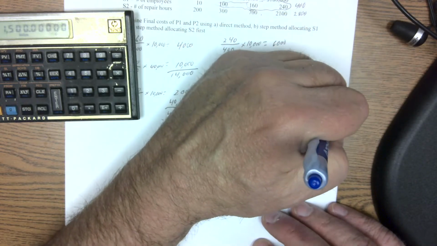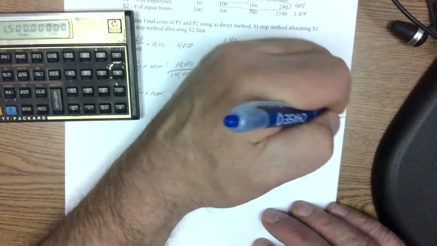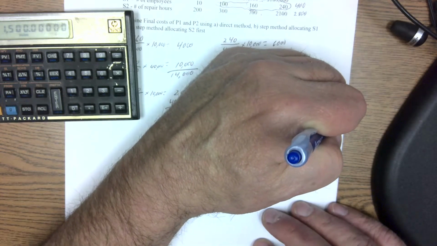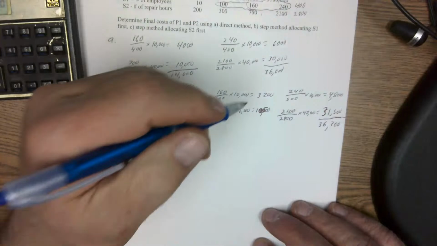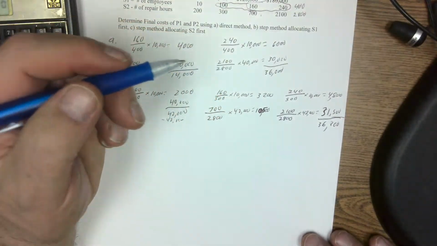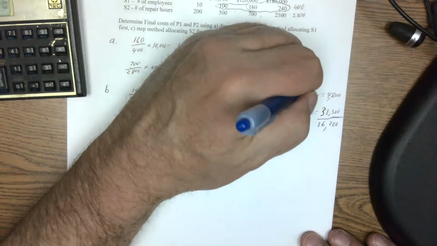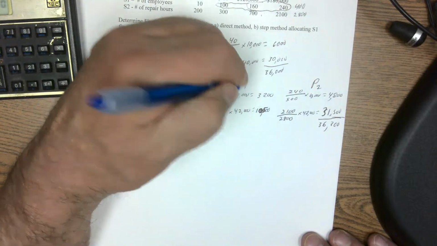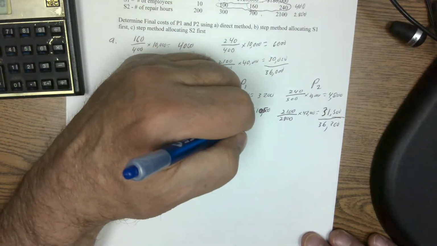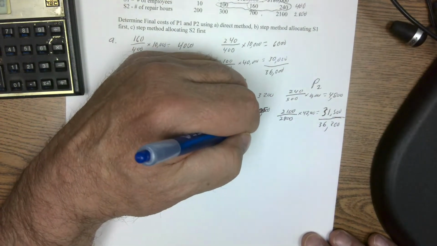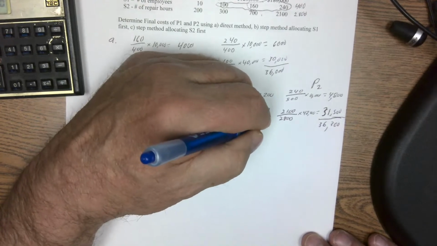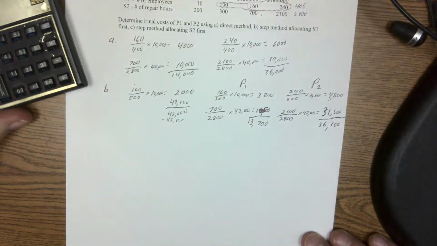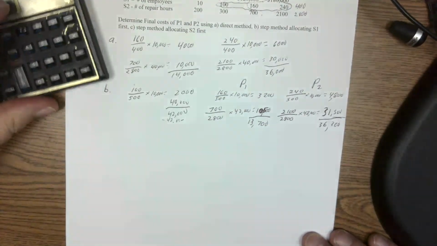So we add these together, we get 36,300 goes to P2. This is P1. And 13,700 goes to P1. So slightly less.